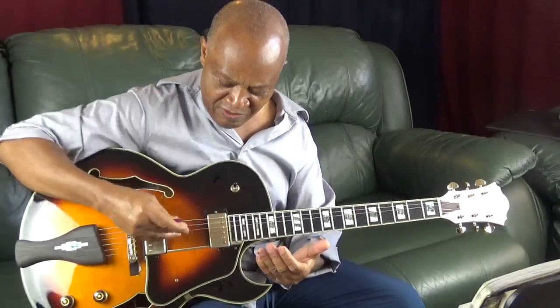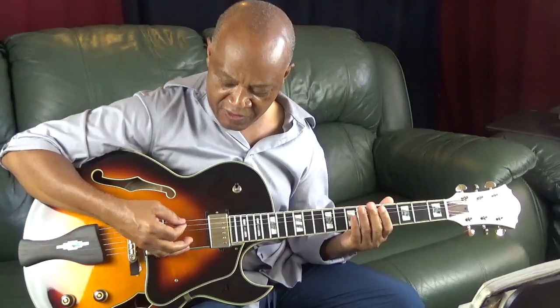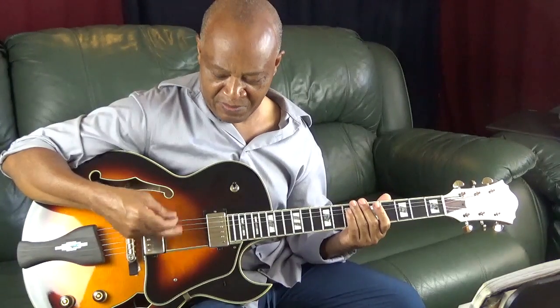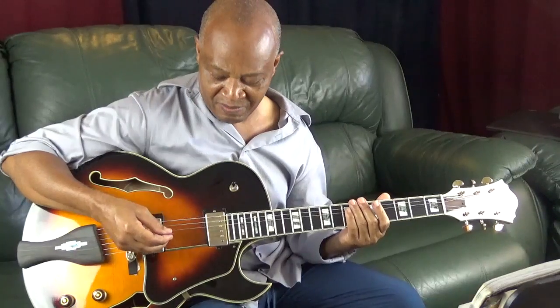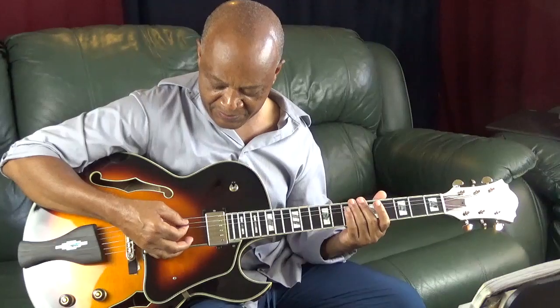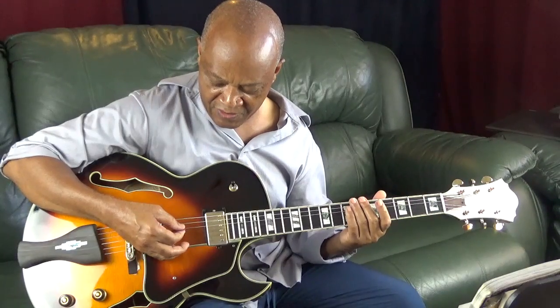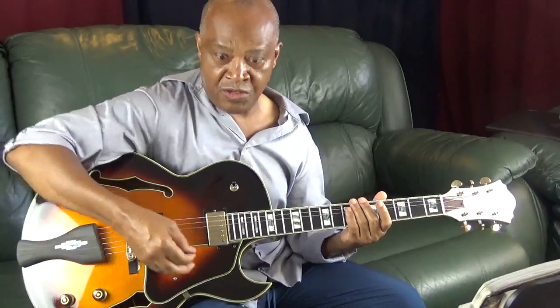From E to A, the distance between those two strings, that's an interval. That's why you call it an interval. So if I play A, D, that's another interval, and so on.